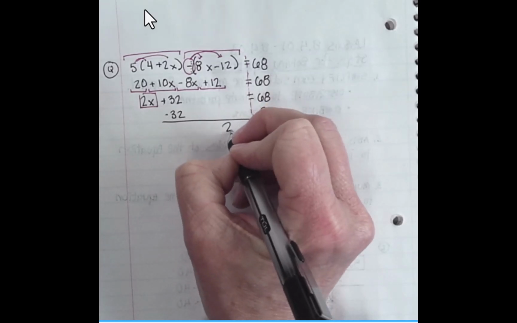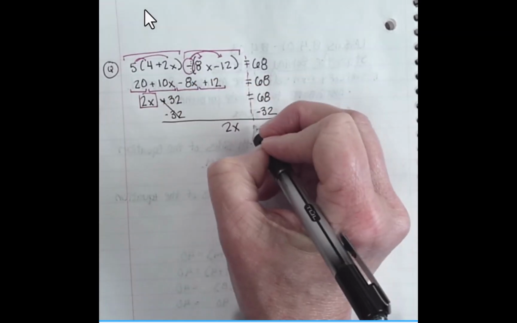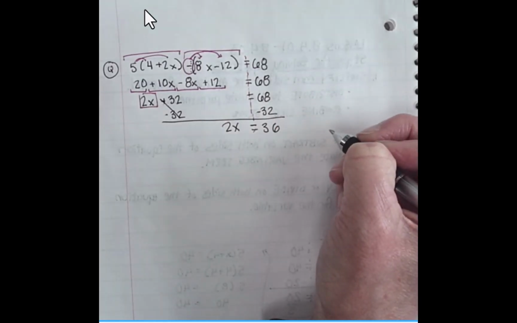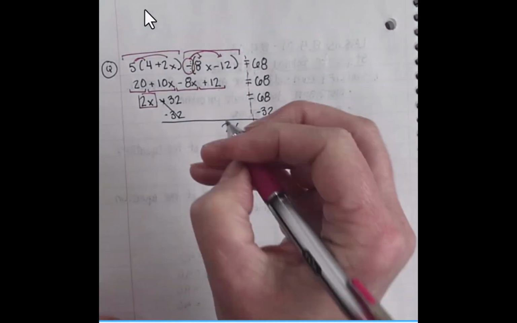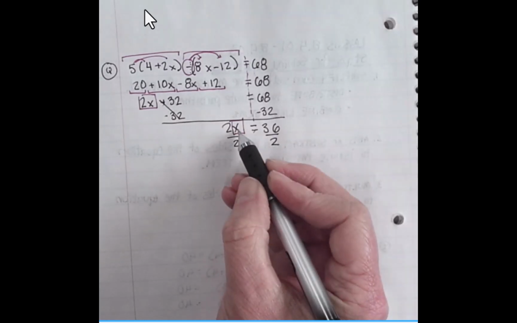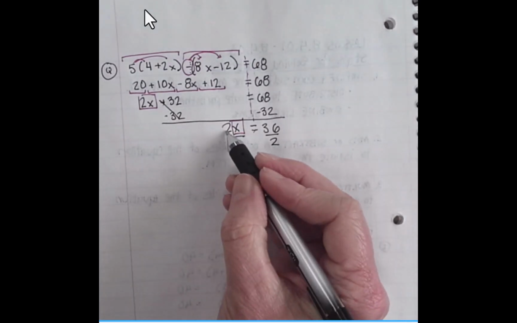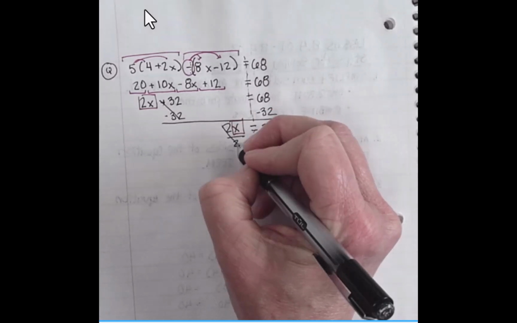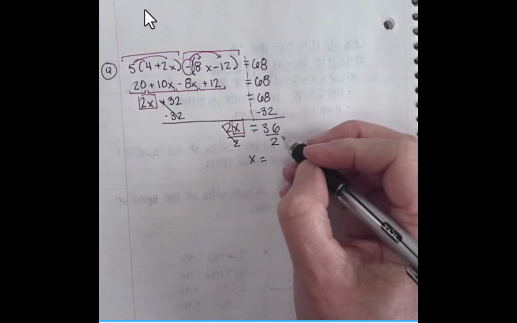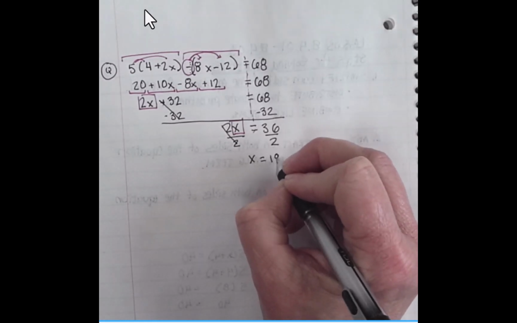That leaves me with 2x, that canceled out, equals 36. And then we need to multiply or divide to isolate that variable. We're going to divide by 2. 2 divided by 2 cancels to 1. So I'm just left with 1x equals 18.